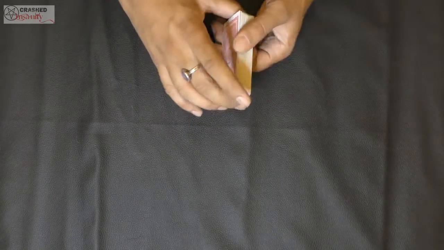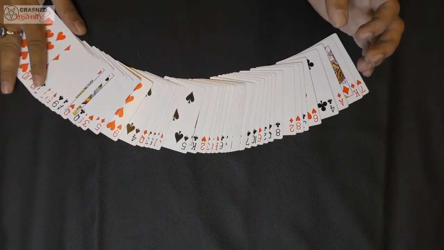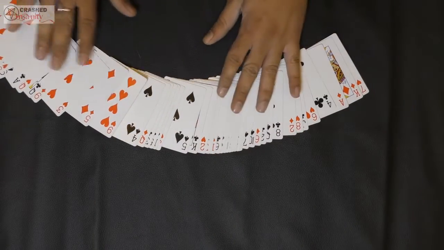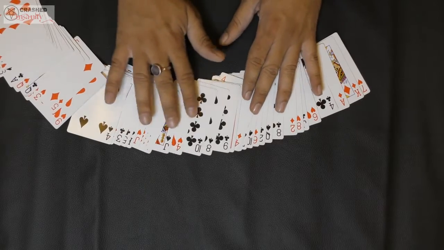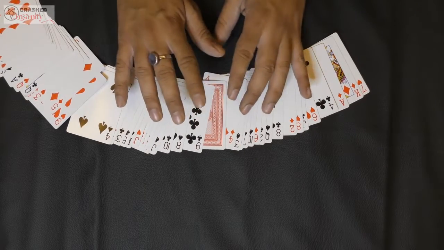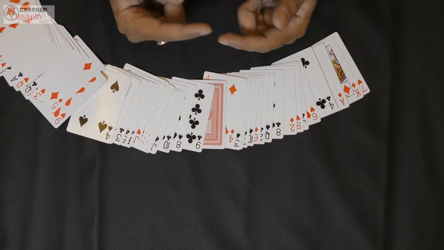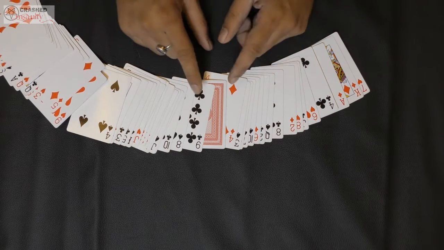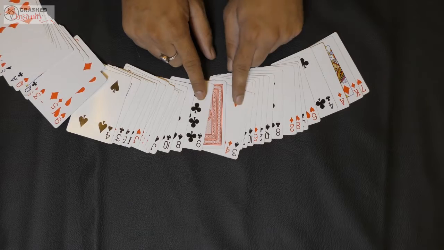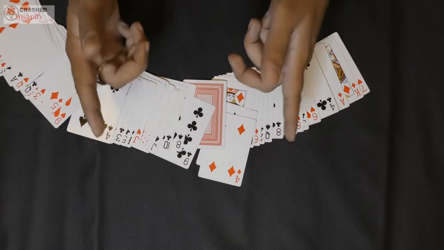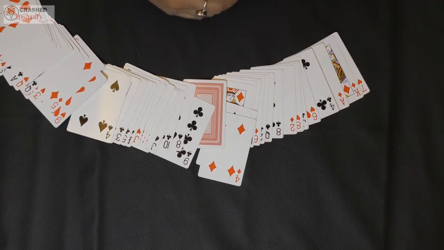Now what you do is you turn the entire deck and spread out the cards completely. Right here you will see that there would be one card which is upside down, and technically that card should have been the marker card. Now you tell them that either your card is this one or that one. If you haven't seen it, that's where this works the most.